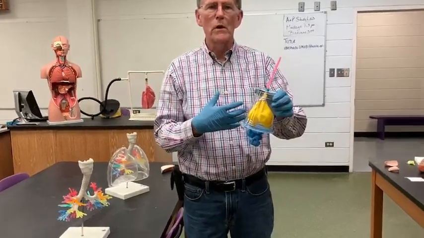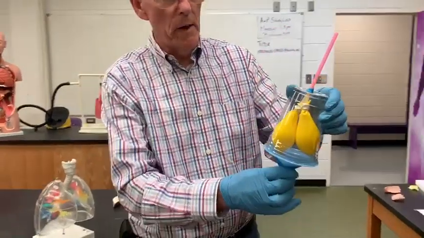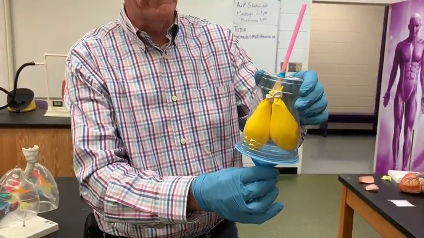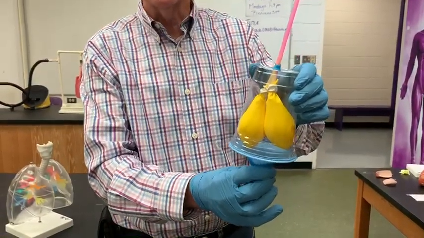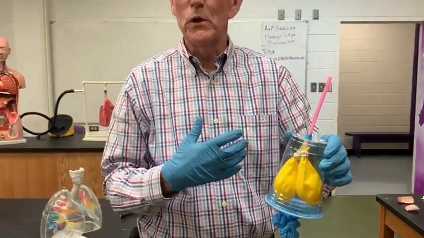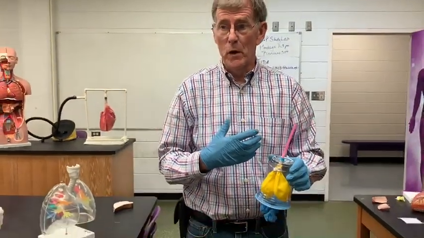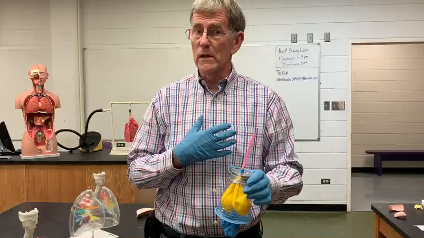We work on what's called negative pressure. So when you pull the bottom of this, the lungs tend to inflate. We've got a pair of these. Again, we need them because we're using them every minute, about 12 to 16 times a minute. You're taking a breath with your lungs.